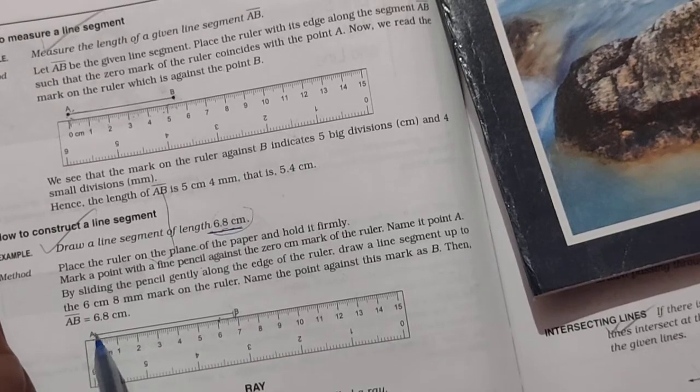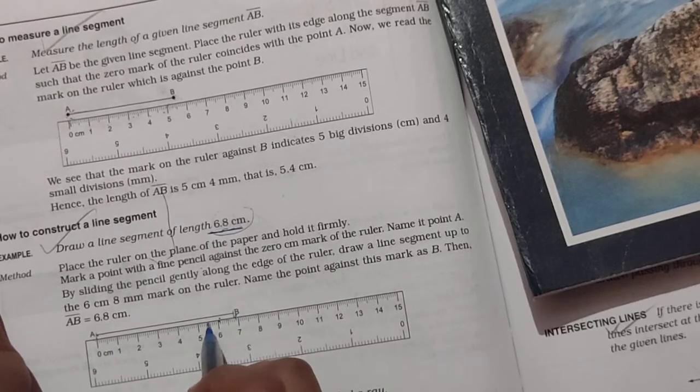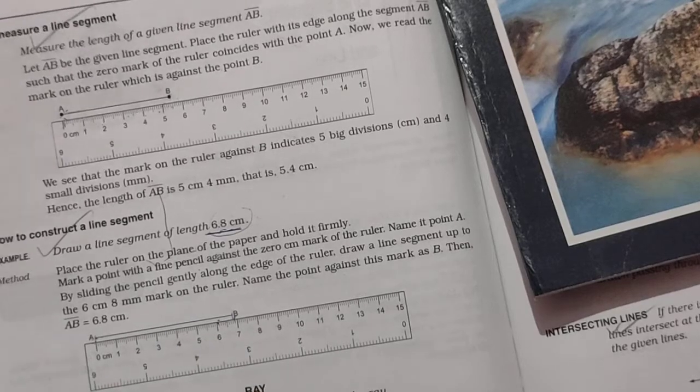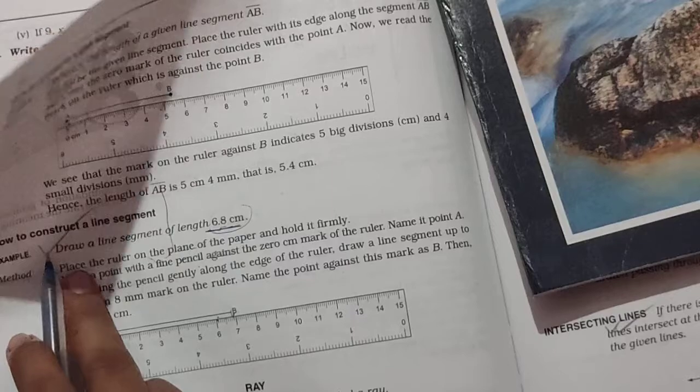Now you have to join these 2 points using a line segment. Clear? Now you have to name the line segment AB. Okay. This is how you can construct a line segment.